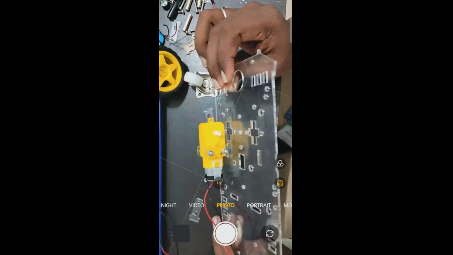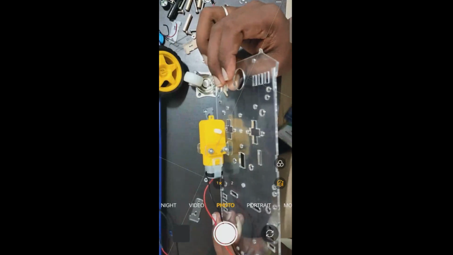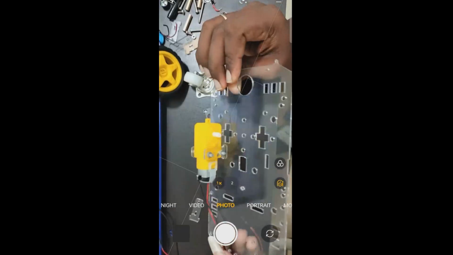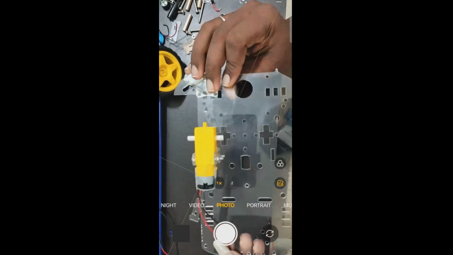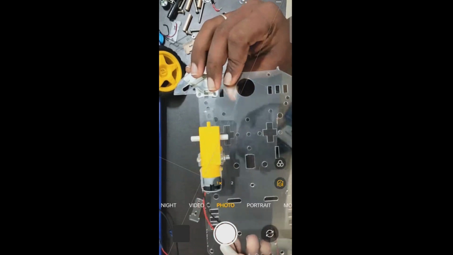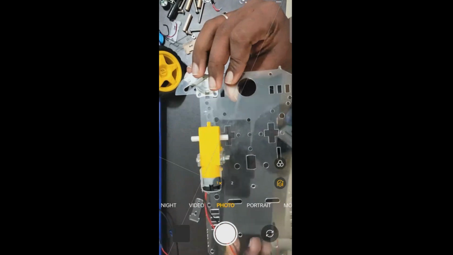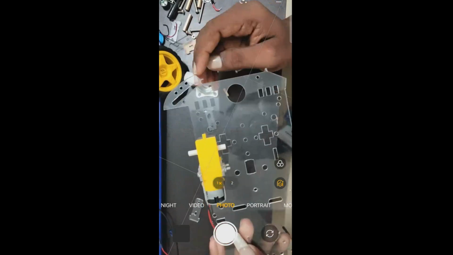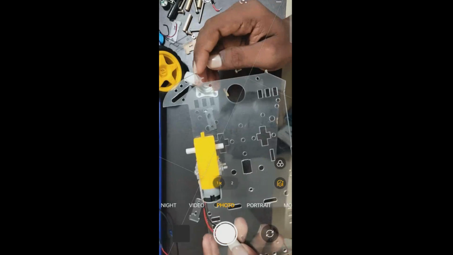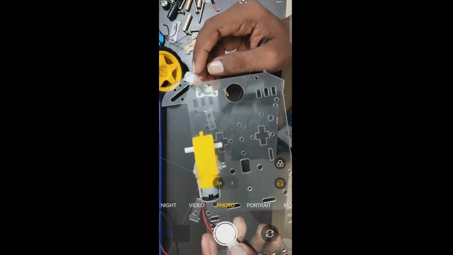Yeah, so this is how. Okay, so this is the back angle. You can see the screw has been inserted and the bolt has been applied here. Give a preview, and see how the direction of the motor is also. So this is the front part. In the front part only this wheel is there. See, the direction also should be correct.